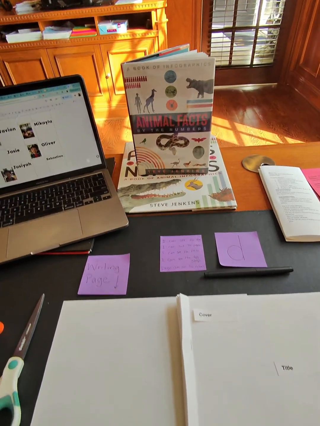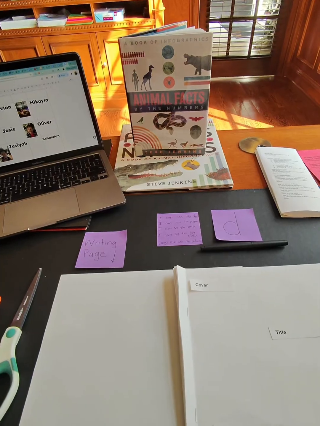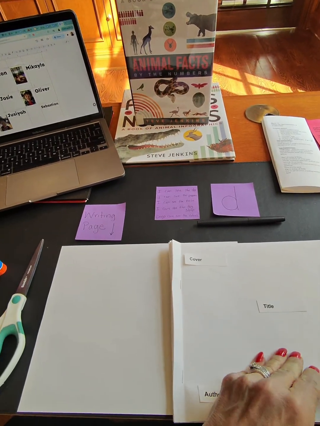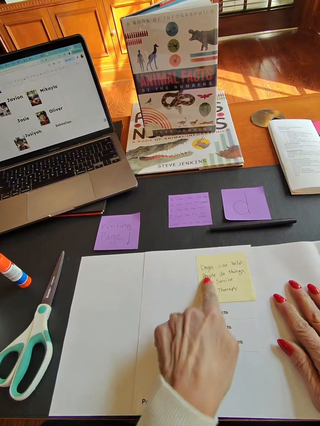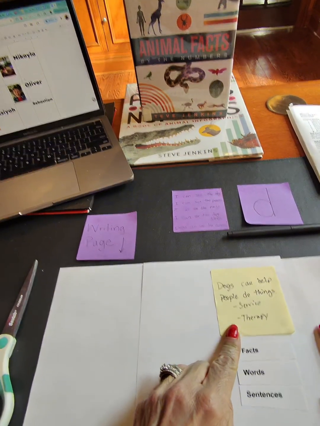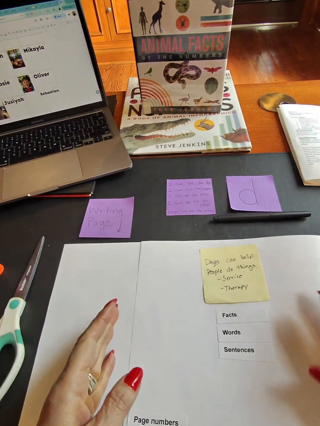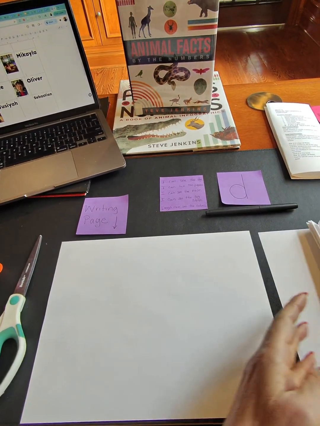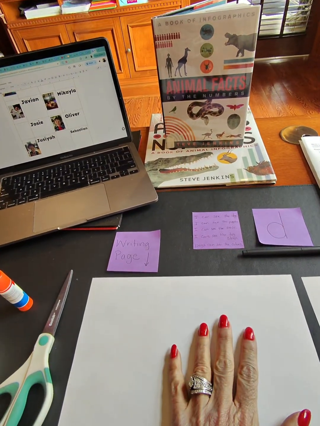Now that you have your sentences planned, you're going to start writing your sentences with your student. So you're going to re-engage your student with that first sentence here. I will be talking to the student about the fact that they learned that dogs can help people do things. There's service dogs and therapy dogs. Then I'm going to put this book to the side and say to my student, here's what we're going to write about that.